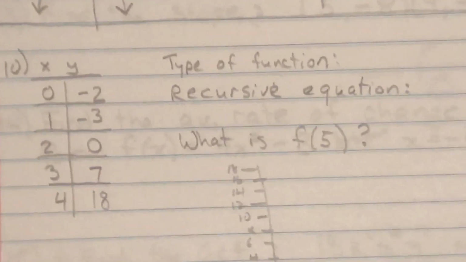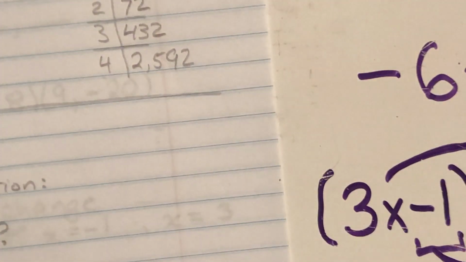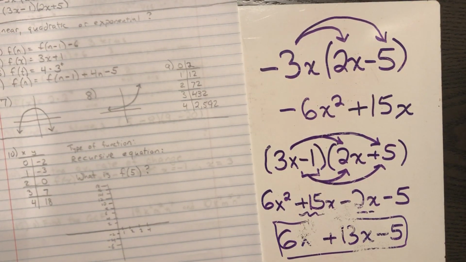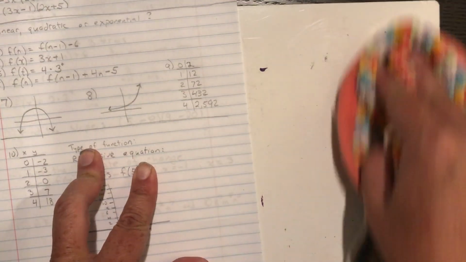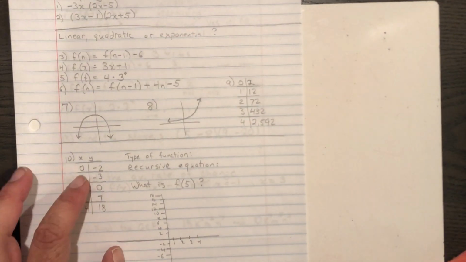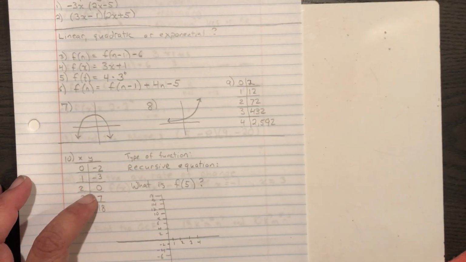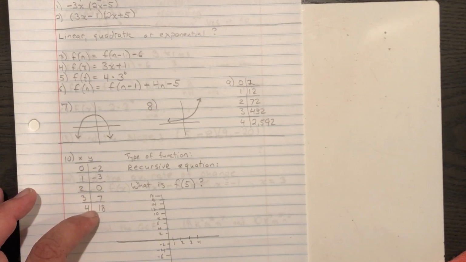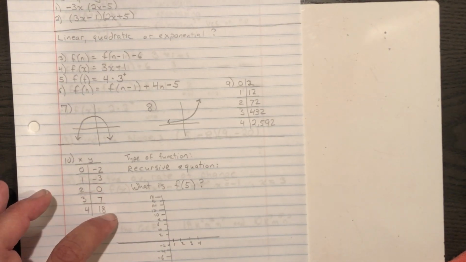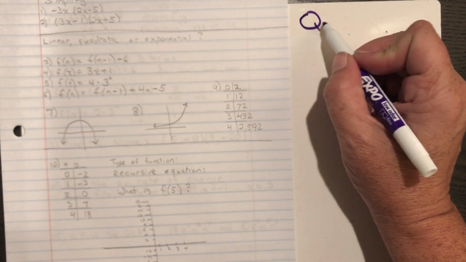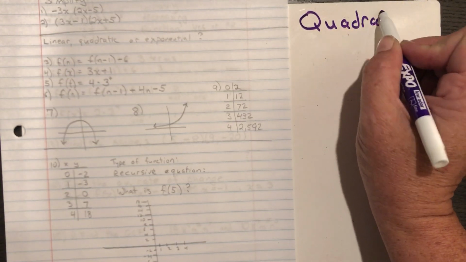Now when we look at number 10, the question is what type of function is this? And then we are supposed to graph it, and write the recursive equation. So let's see, we'll do first differences. And what you'll find when you do first differences is that you get +1, +3, +7, +11. And then you find that your second differences are all +4. So this type of function is quadratic because the second differences are all equal.